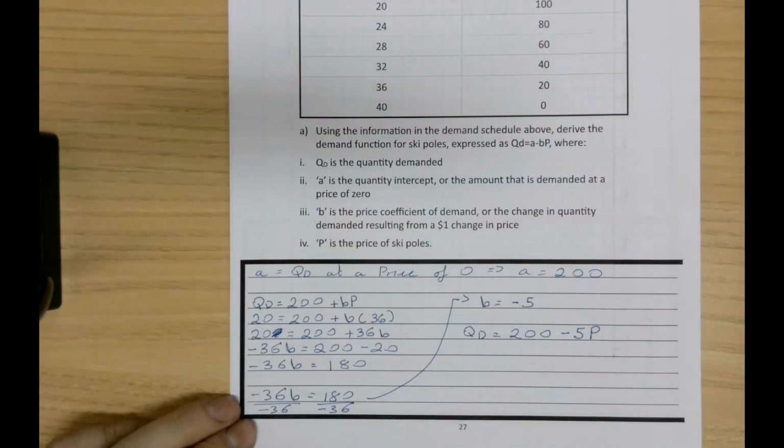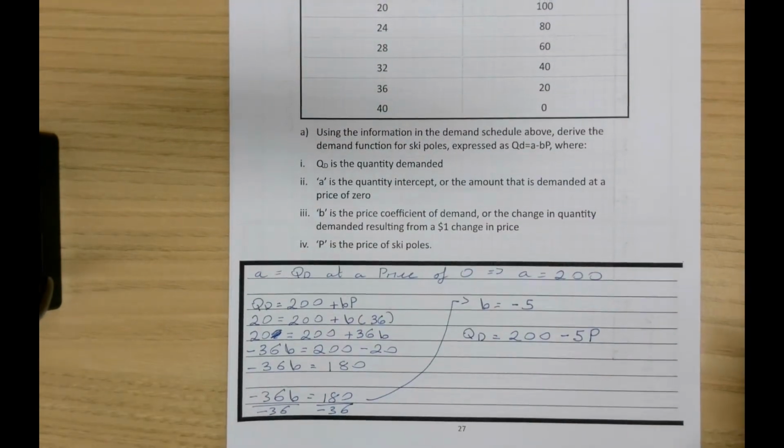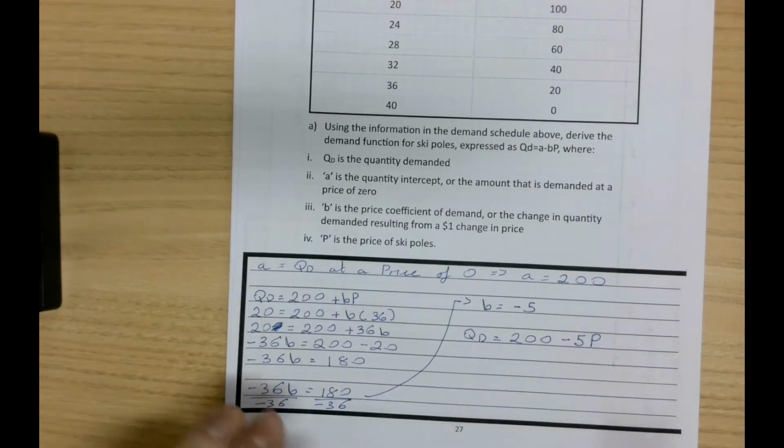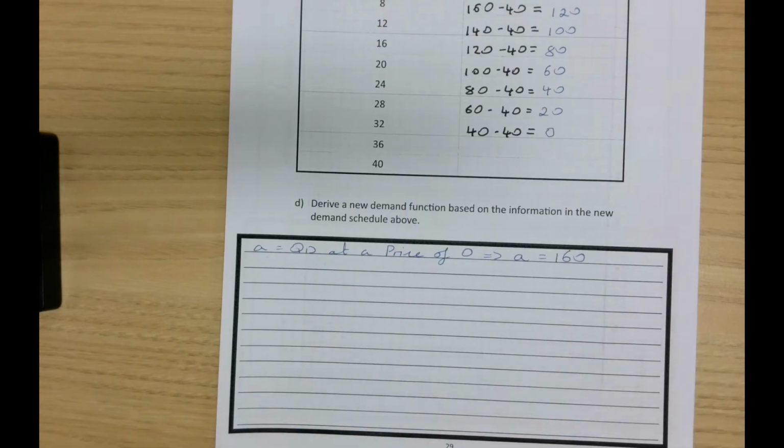And I hope you could see all my calculations there. That is the answer. I'll just move this camera a little bit. That's the answer to the first part: QD equals 200 minus 5p. Now, on to part B.